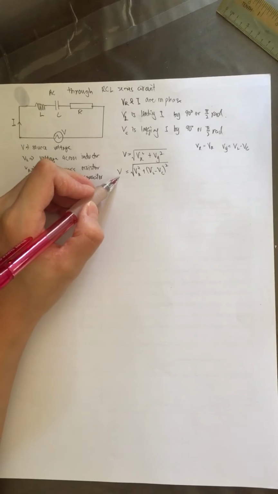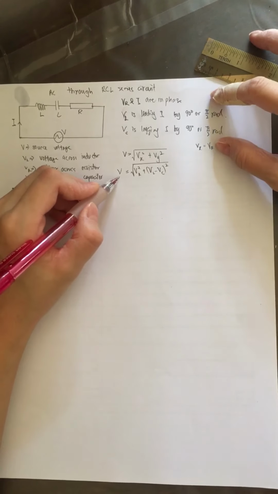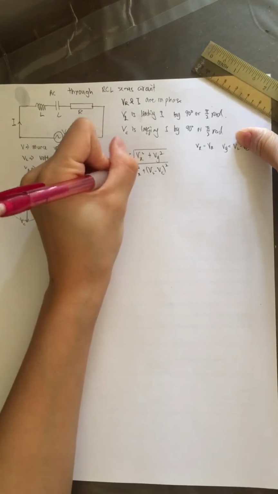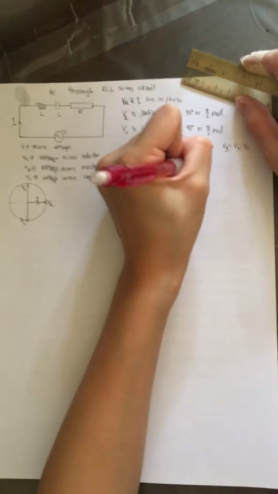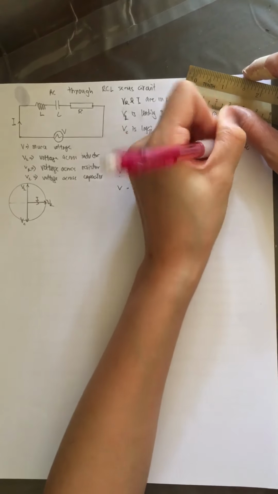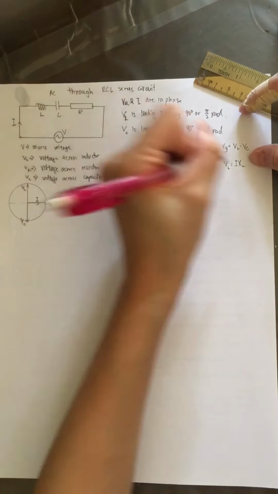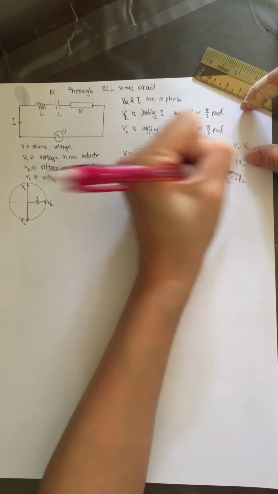Okay? So you know that the I that passes through the inductor, capacitor, and resistor are the same. So we can factor out your I. Because your VR is equal to IR and your VL is equal to I XL, where XL is your reactance of the inductor, while your VC is equal to I XC, which is your reactance of the capacitor.